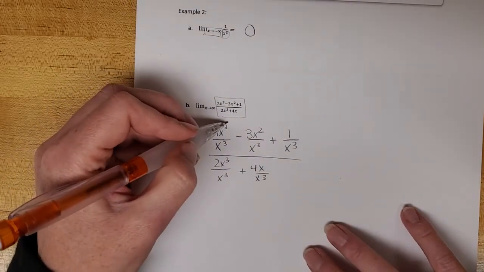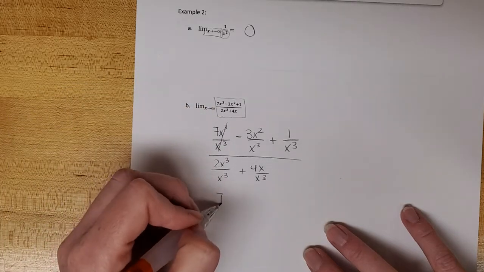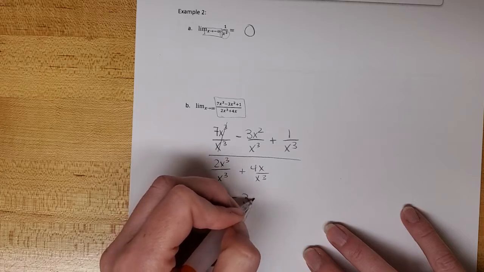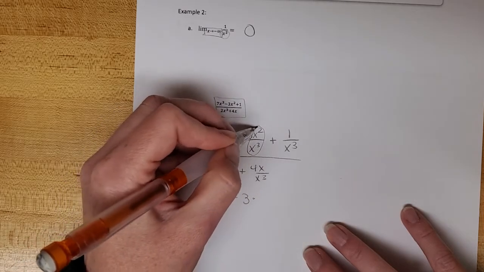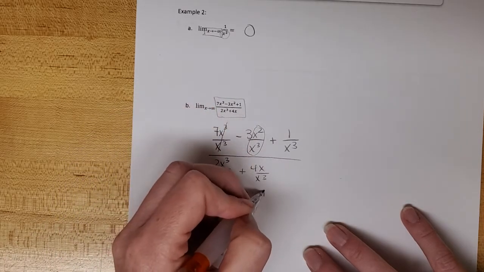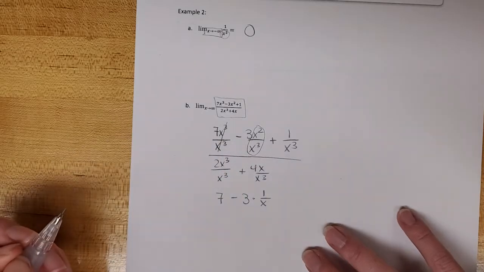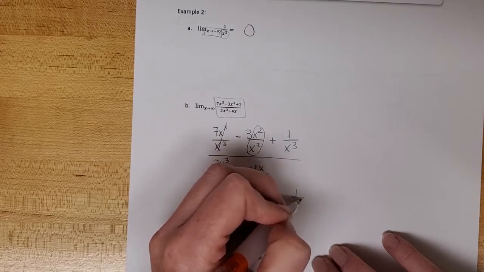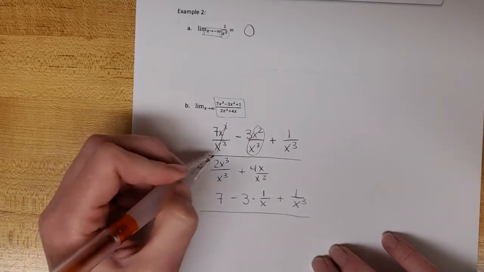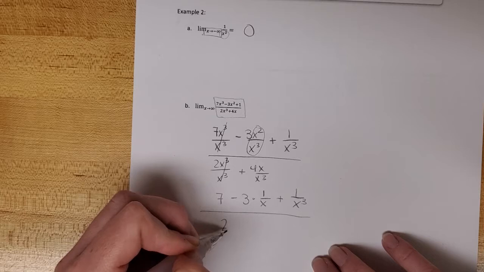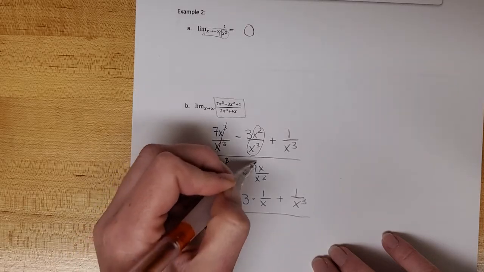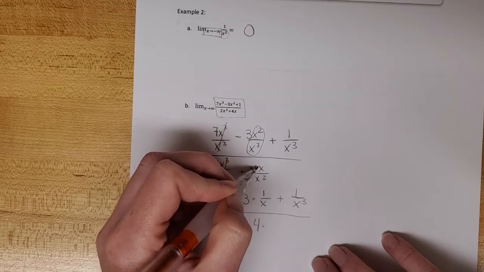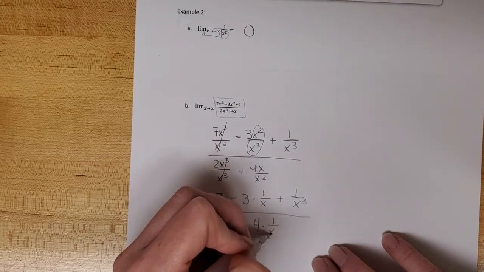If I look at the first one, x to the third over x to the third is just 7, minus, we're going to take the whole numbers away. So we put 3 times, and we're going to simplify this. If we simplify that, we're going to end up with a 1 on top and an x on the bottom. And then this one here is just a whole number anyway, so we're going to just leave that as it is. And on the bottom, we're going to divide this, and it's going to just become 2, and then plus, and then we're going to simplify this. The 4 goes in front, and then if we simplify this, we get 1 over x squared.